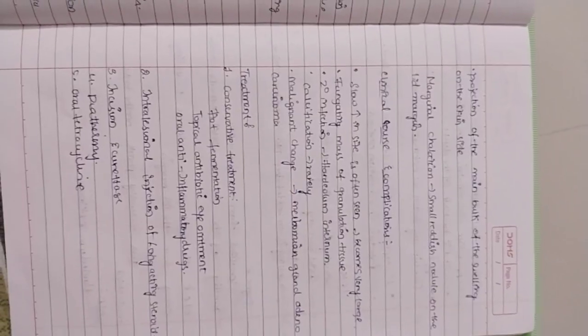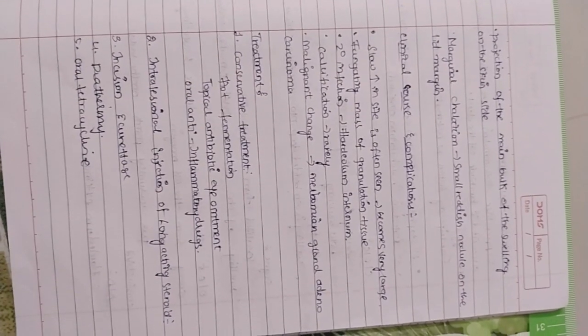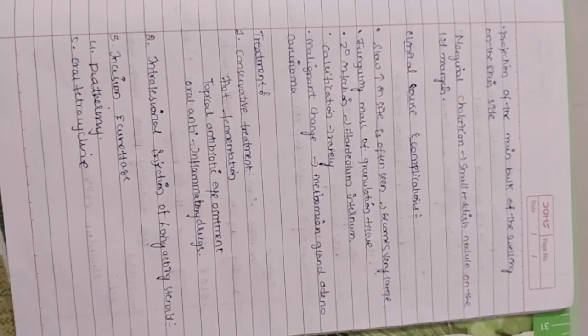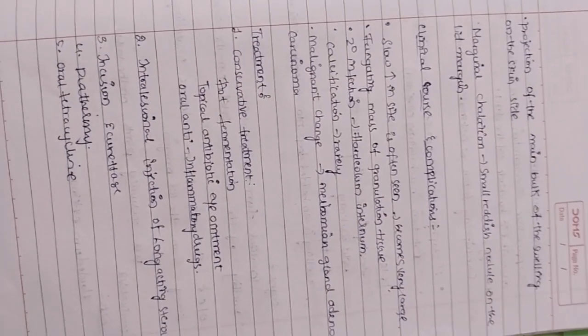Projection of the main bulk of the swelling on the skin side will occur. Marginal chalazion, smallest reddish nodule will be seen in the lid margin. Okay. So next, chronic. So these all are the chalazion.